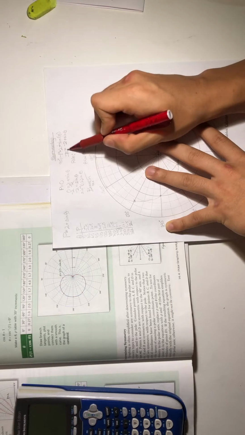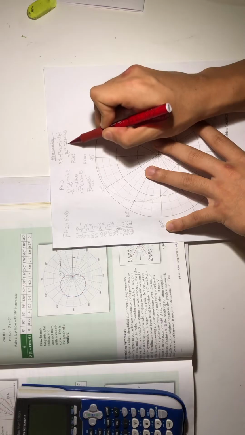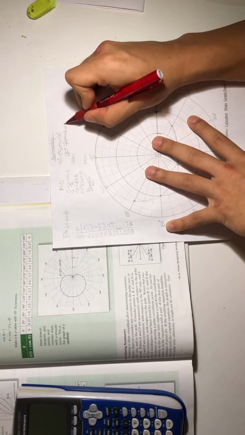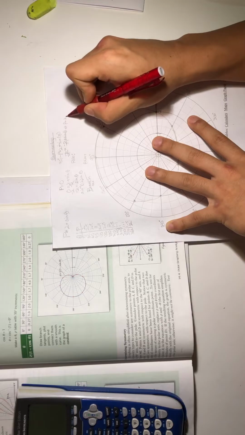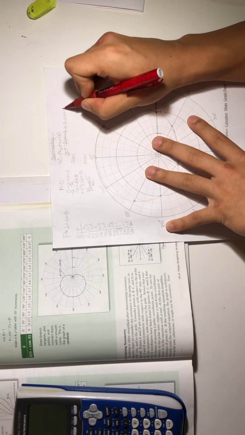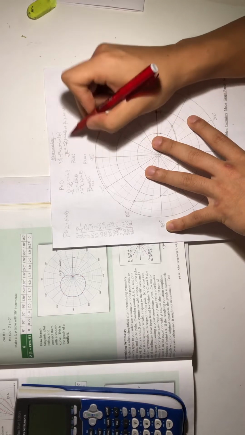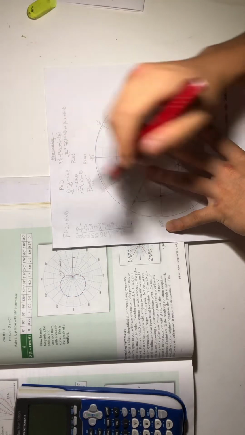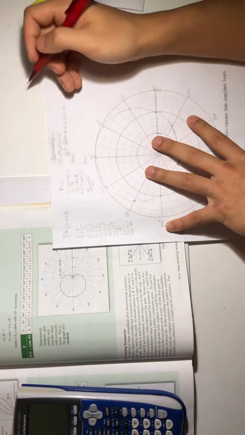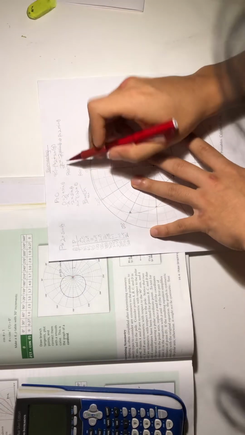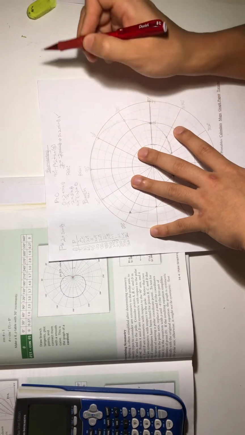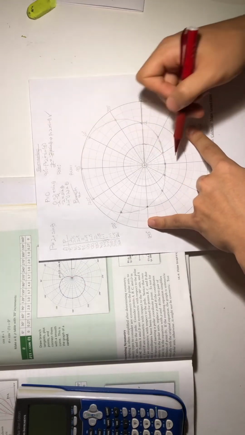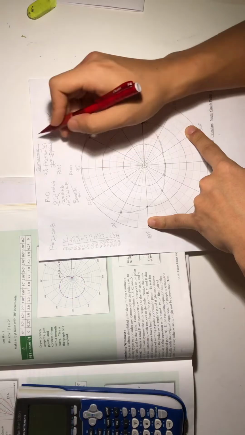All right, so what we can do here is divide by negative 1. What this equals is p equals 2 plus sine theta, because the division by negative 1 basically cancels out the negative. All right, so we can conclude that this graph is symmetric about the 90-degree line, right?